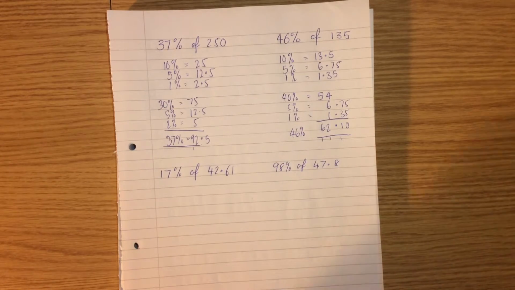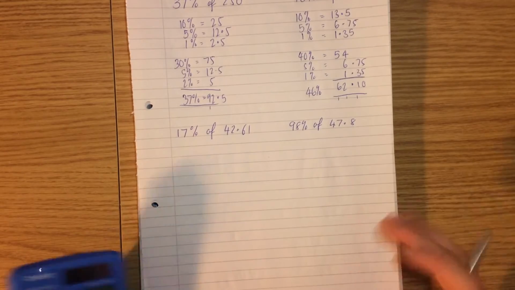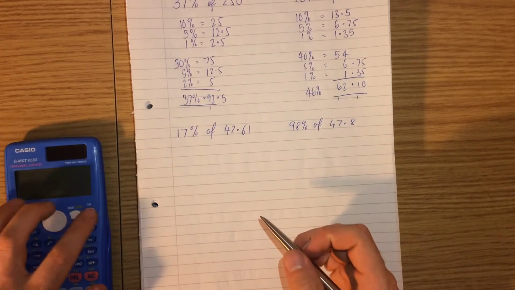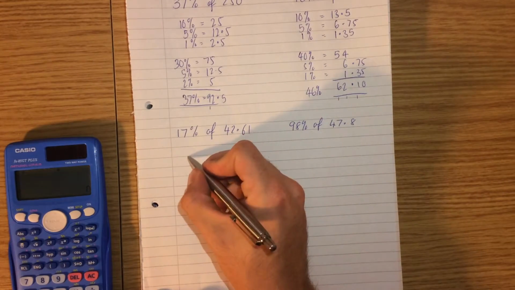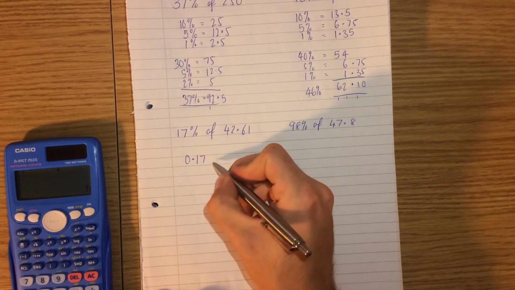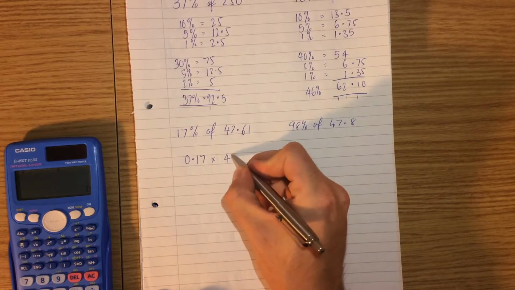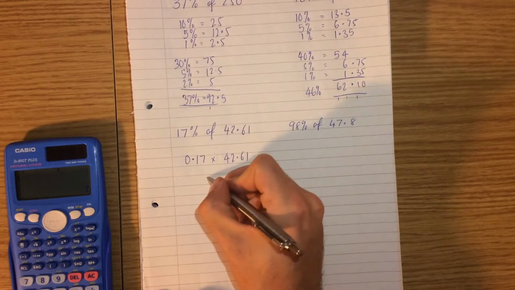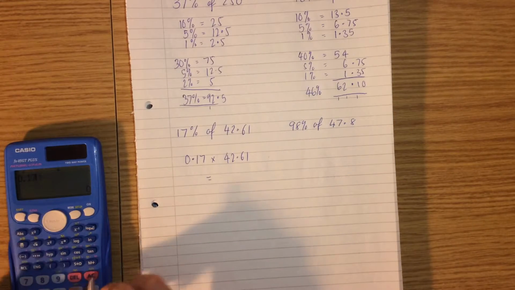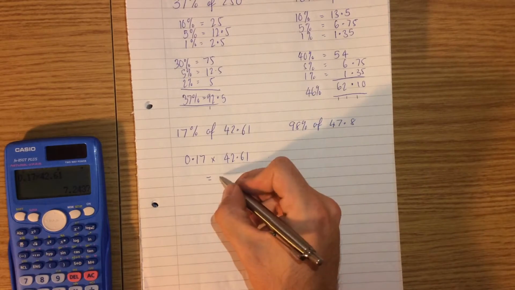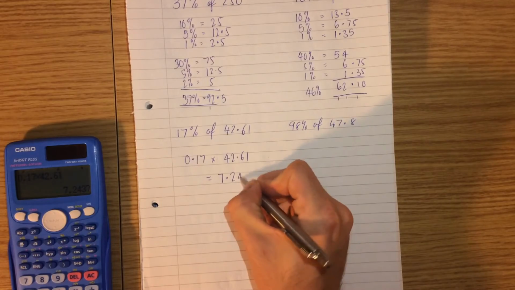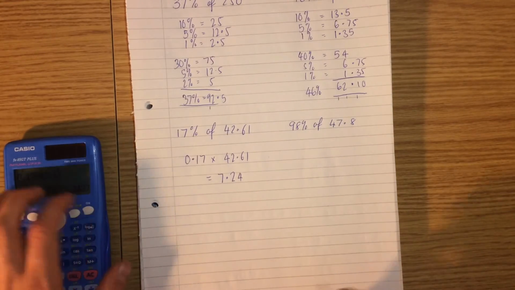To do this with a calculator is far easier. If I want to find 17% with a calculator, I turn 17% into a decimal, which is 0.17, and I can simply times it straight away by the 42.61, which will give me an answer of 7.24 rounded to 2 decimal places.